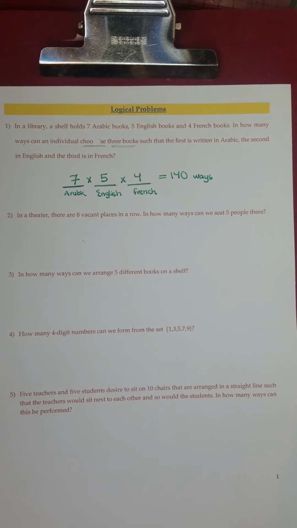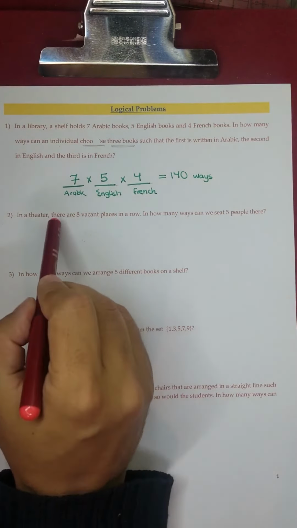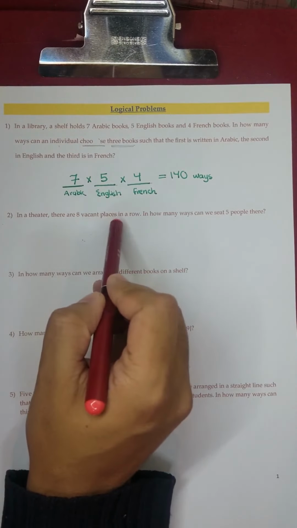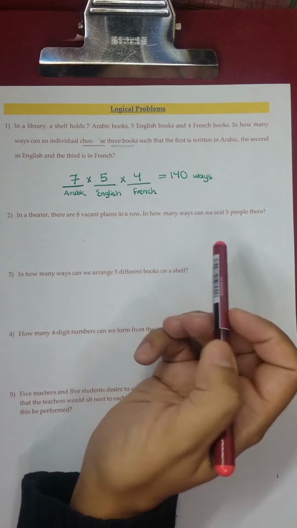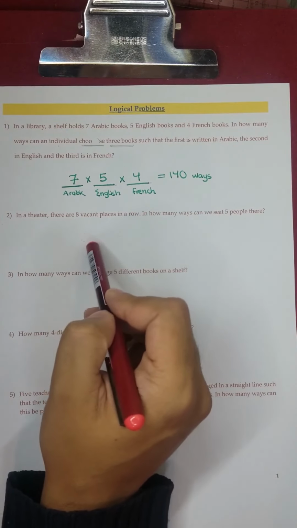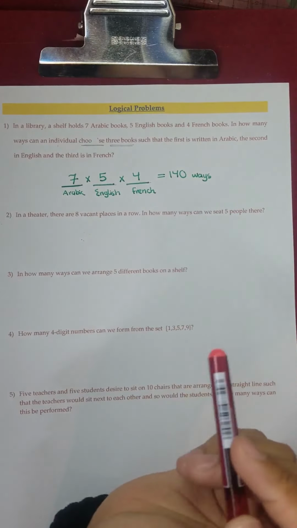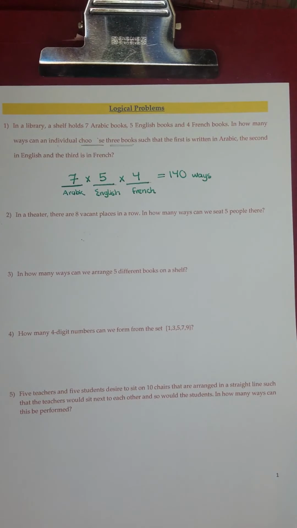The second question says the following. In a theater, there are 8 vacant places in a row. Vacant places are empty places, so we have 8 empty places in a certain row. In how many ways can we seat 5 people there? Okay, so there are 8 places and we want to seat 5 people.